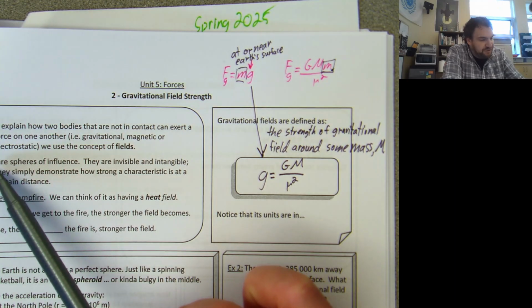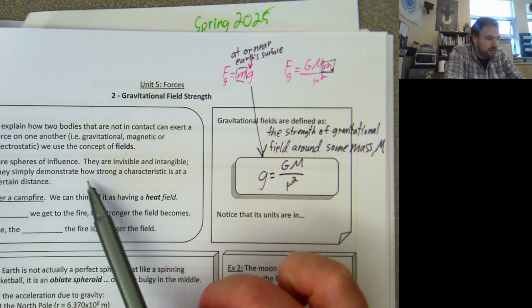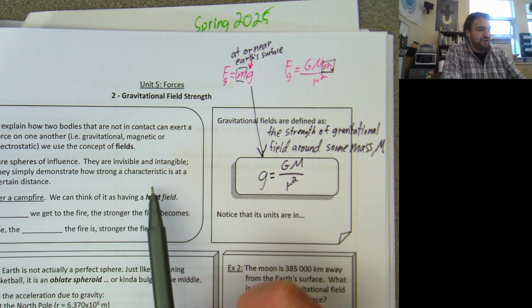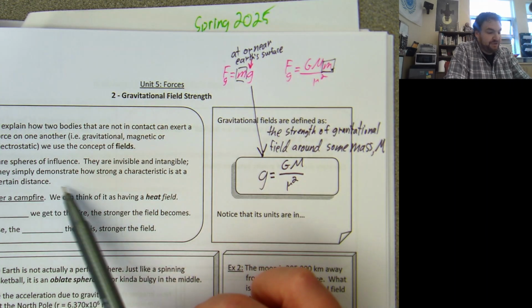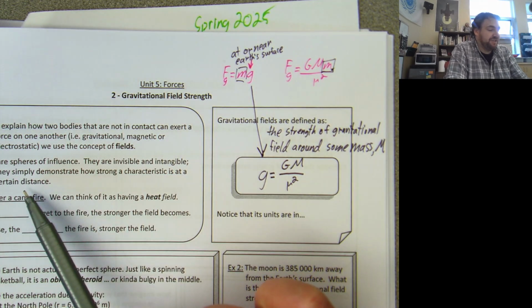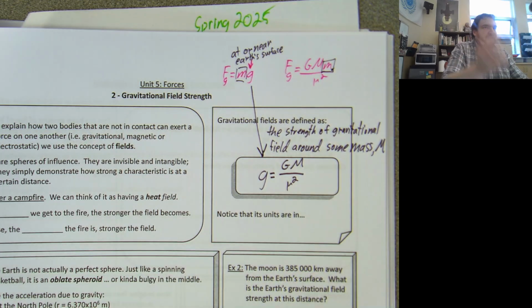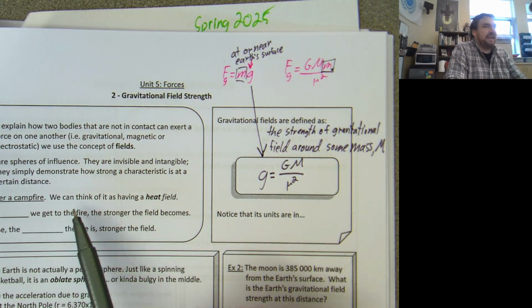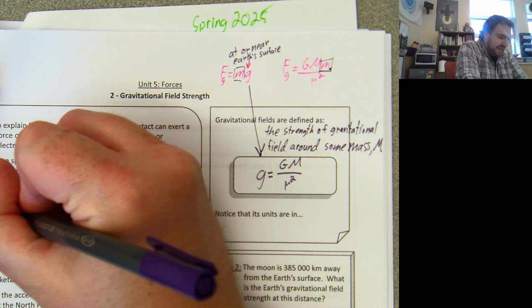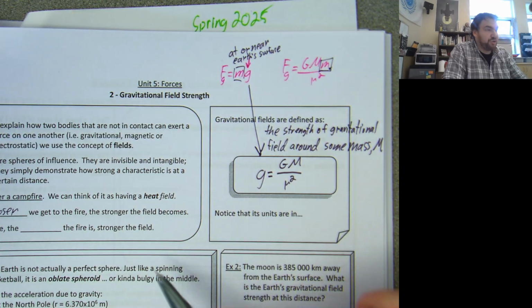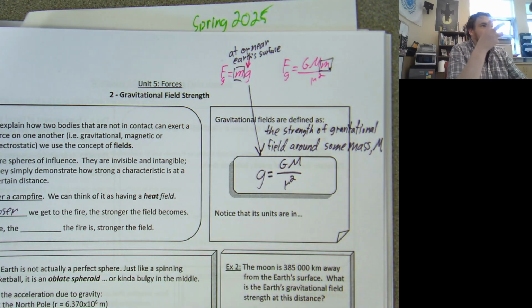How we define fields are spheres of influence. They're invisible. They're not tangible. It means we can't manipulate them. They just demonstrate how strong a characteristic is at a certain distance. So consider a campfire. You guys should all be familiar with campfires. You can think of it as having a heat field. The closer you get to the campfire, the stronger the field becomes. Even though there's not actually anything tangible there, as you get towards it, you can feel the intensity of the heat increasing. Just like gravity.